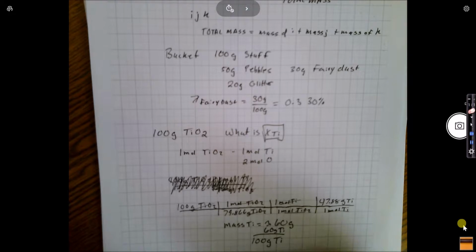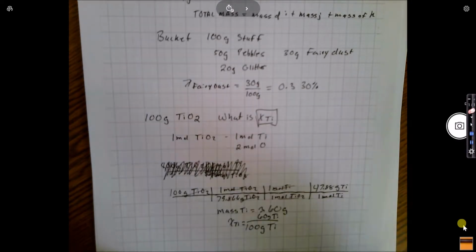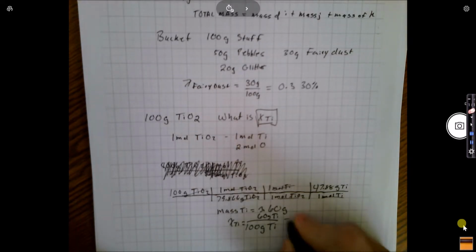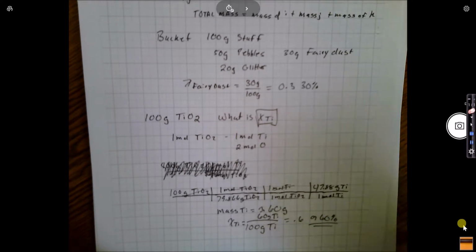So X titanium, and I apologize, I'm setting this up backwards, but if you just pause and take a look at it, we're figuring out the mass fraction of titanium is 60 divided by 100. Very simply, that's 0.6 or 60%. So the mass fraction of titanium in titanium dioxide is roughly 60% by our calculations.